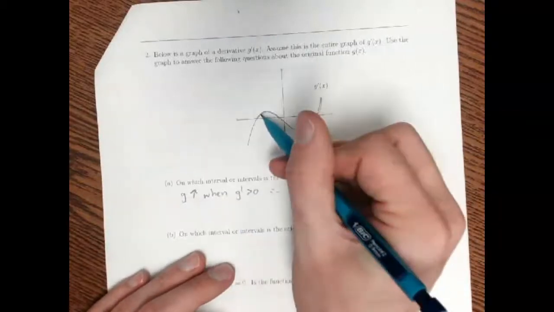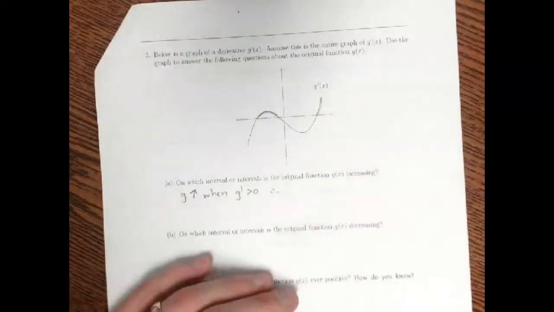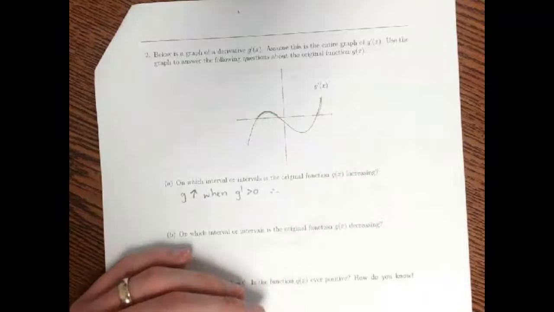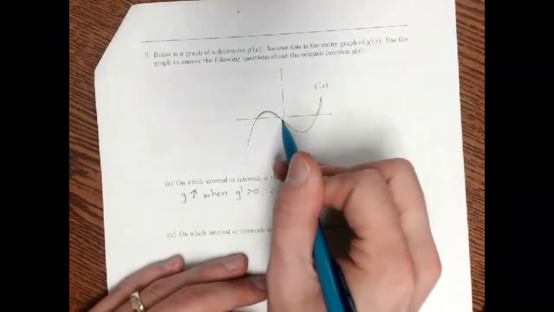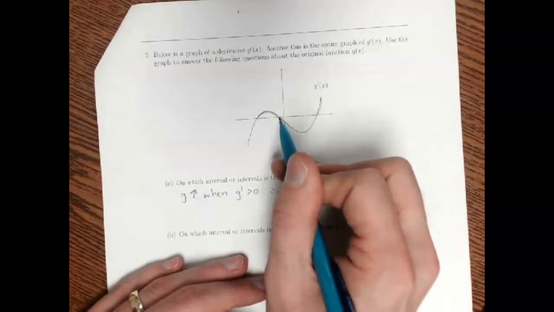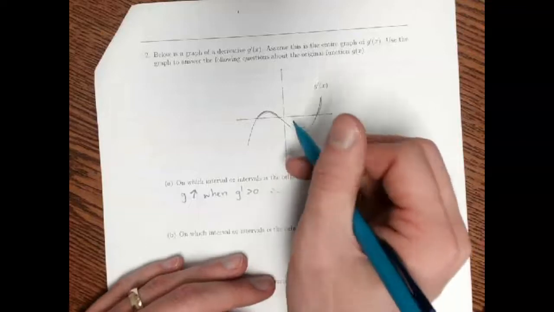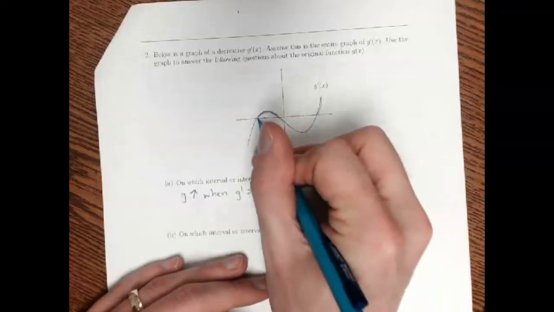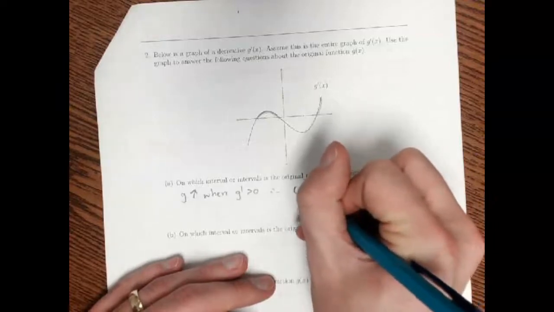So whenever this graph, g prime, is above the x-axis, we can get this answer. Now, these numbers aren't exactly labeled super well, so I'm just going to approximate. Let's say that's 1, 2, about 3, so maybe 2.9 or so.